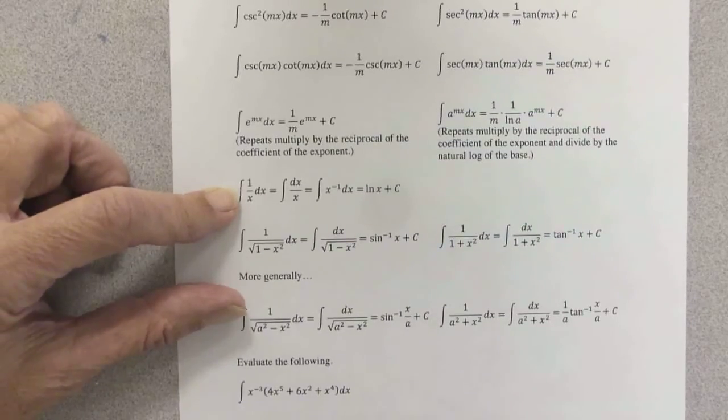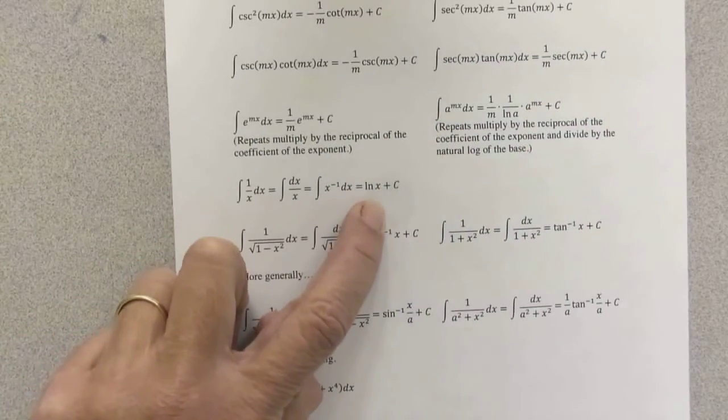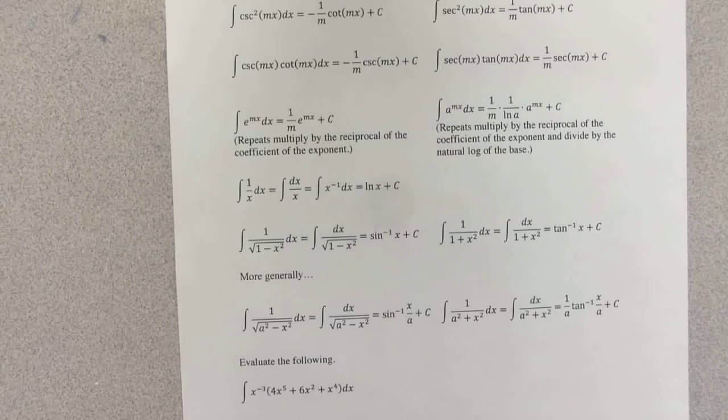The integral of 1 over x dx is the natural log of x. Again, depending on how particular we're going to be, maybe we'll slap absolute value around it. I'm not going to stress too much about that. If the computer wants absolute value, give the computer absolute value.